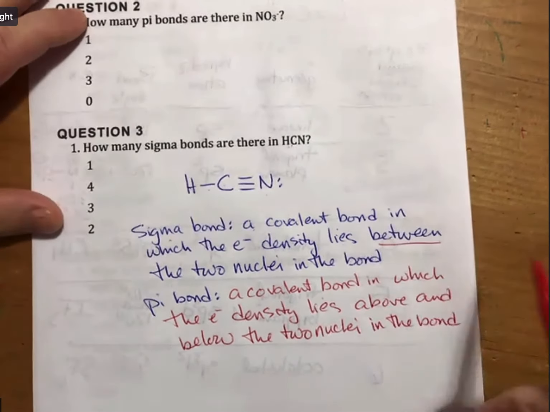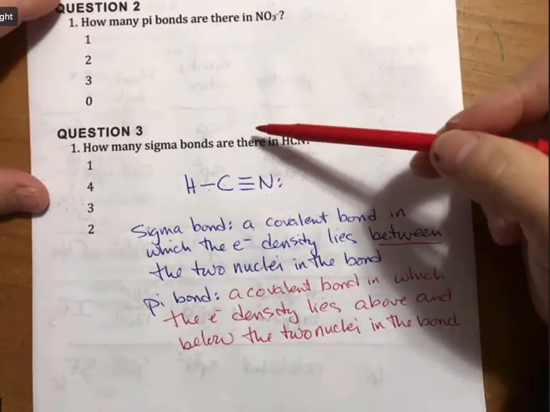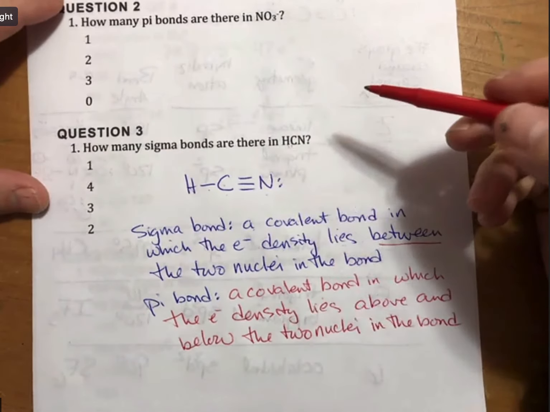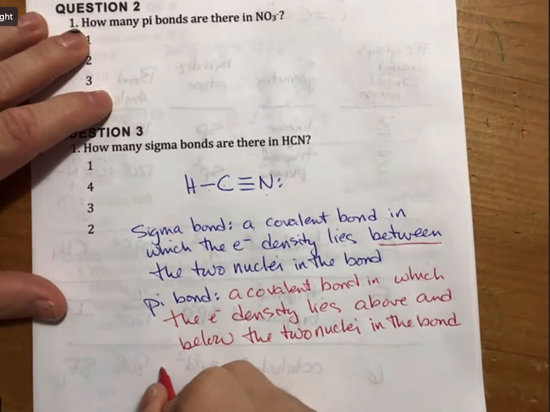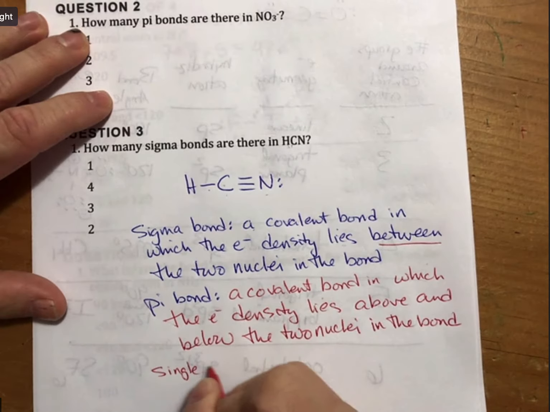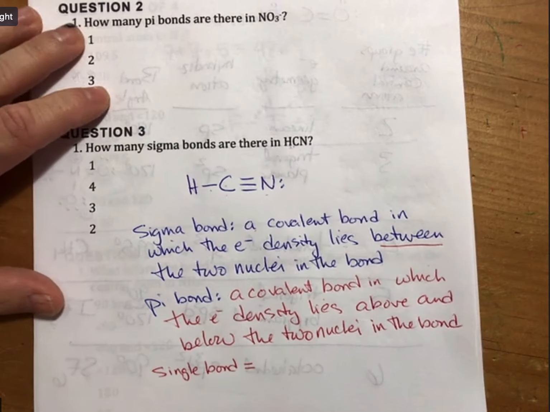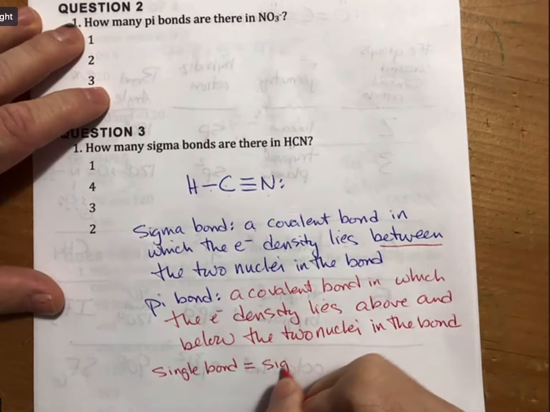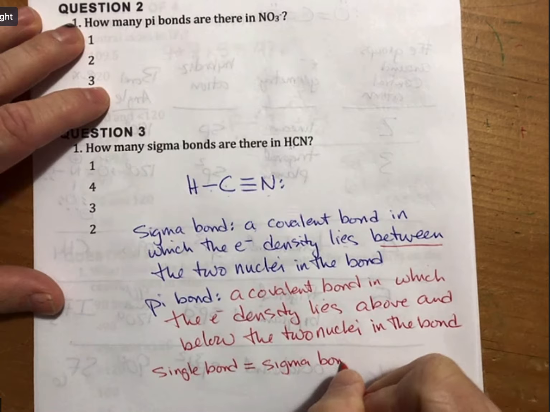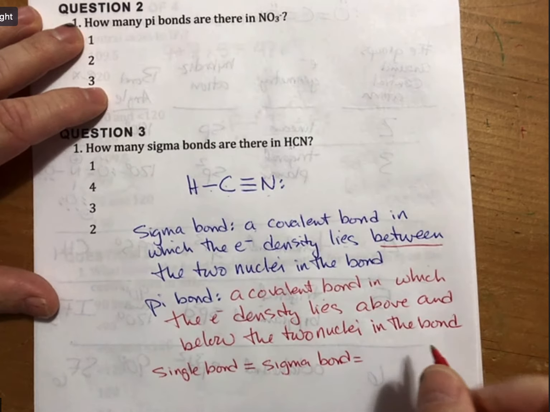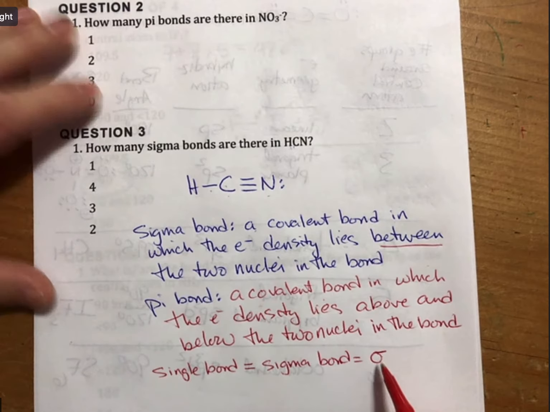And as far as determining sigma and pi bonds, there's a handy way to do it. A single bond is a sigma bond, and the way that I make sigma is a circle with a hat on it. So, sigma right here.